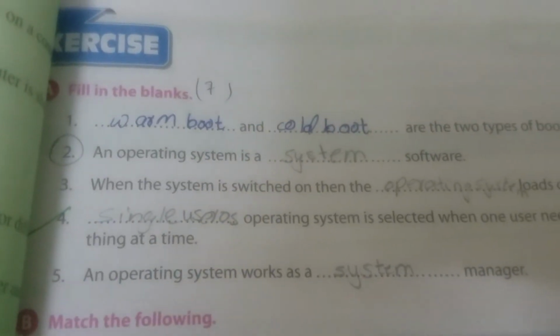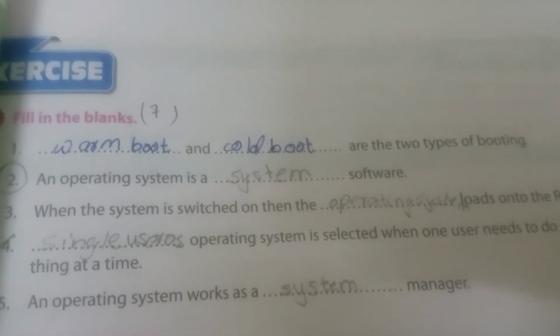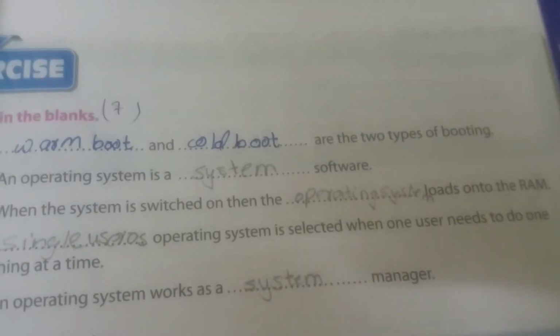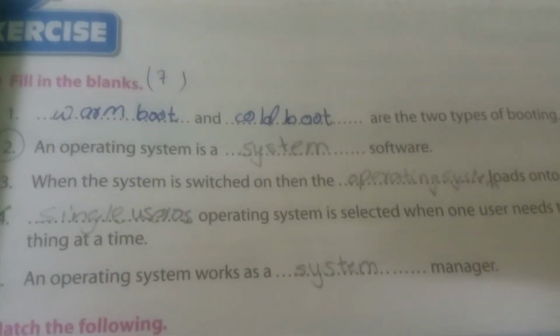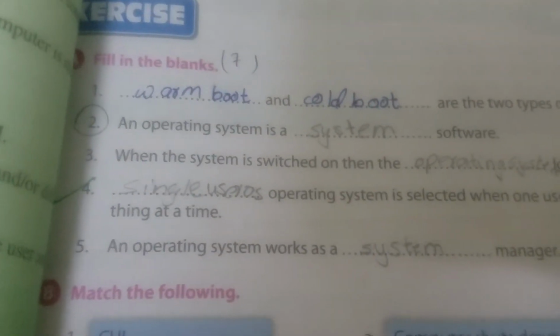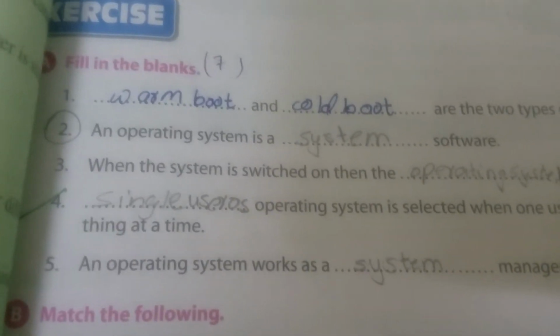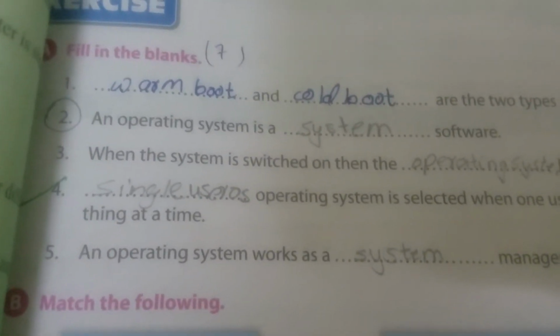Fourth one, dash operating system is selected when one user needs to do one thing at a time. If the user is doing one thing, then what type of operating system do we use? Single user operating system.